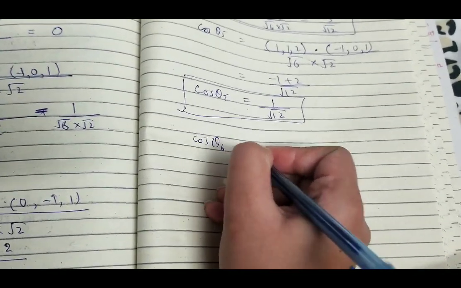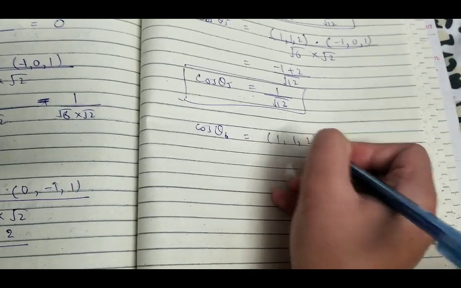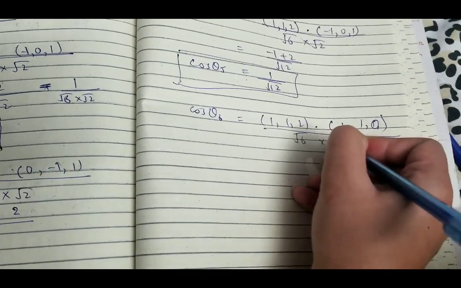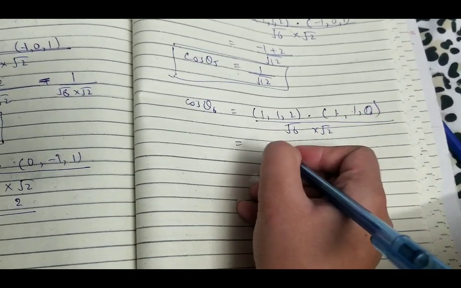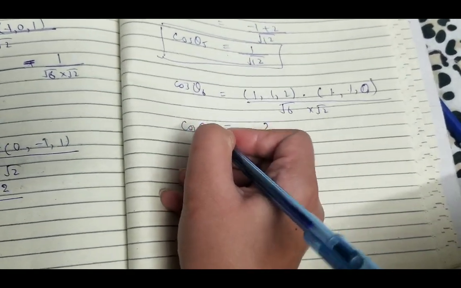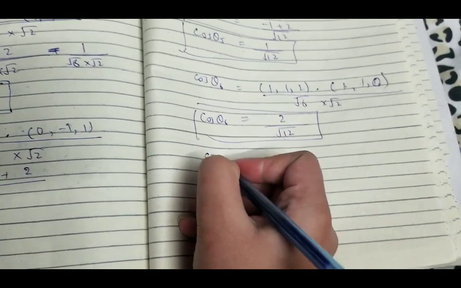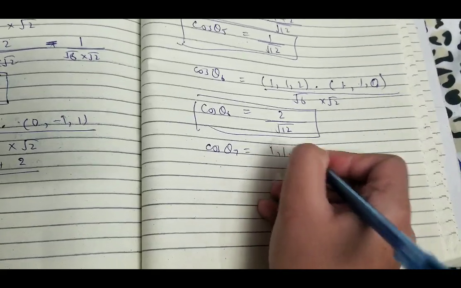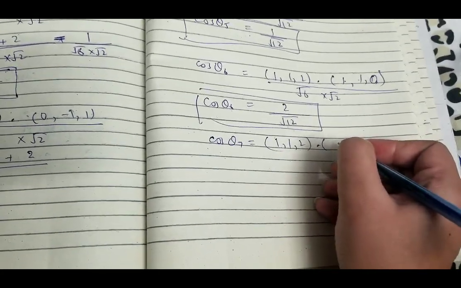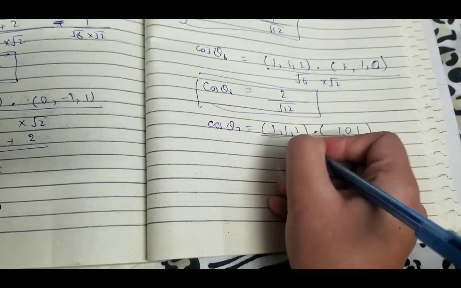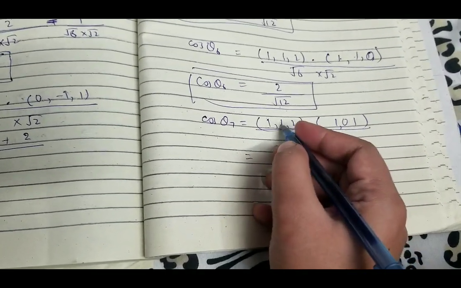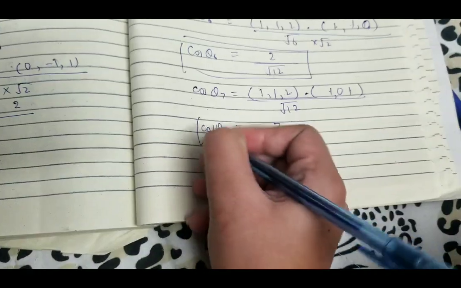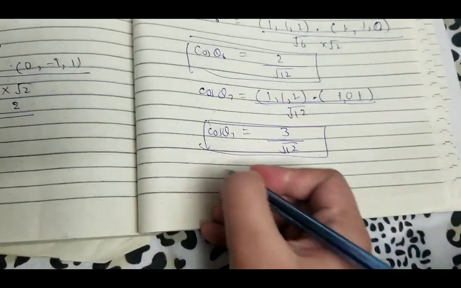Now cos theta 6, now cos theta 7, now cos theta 8.